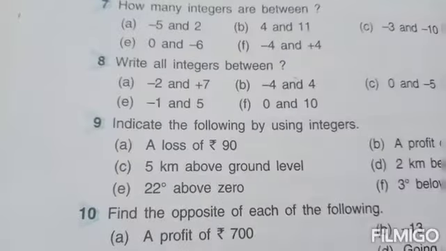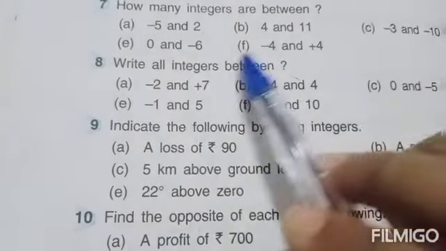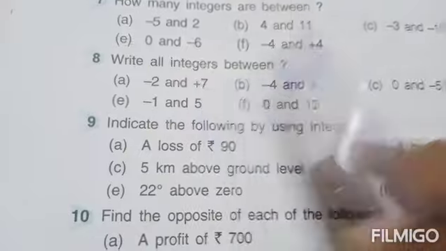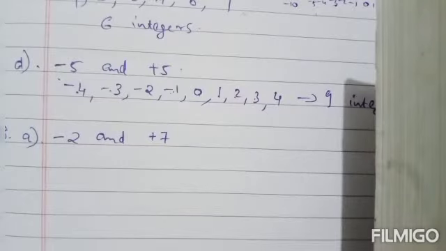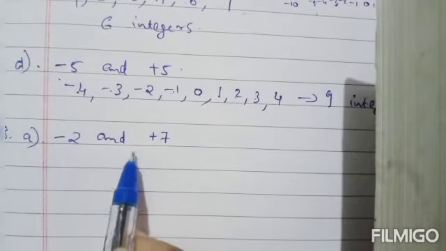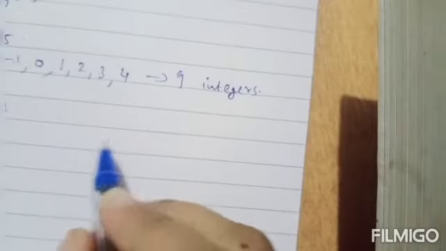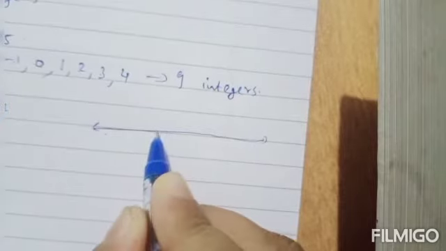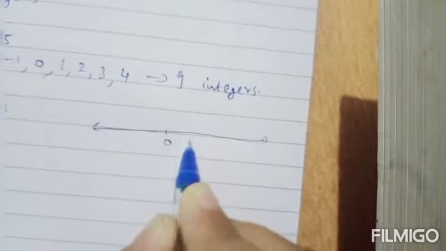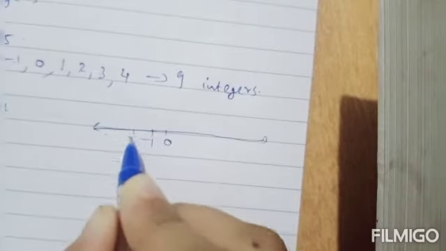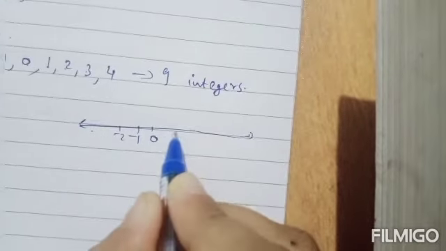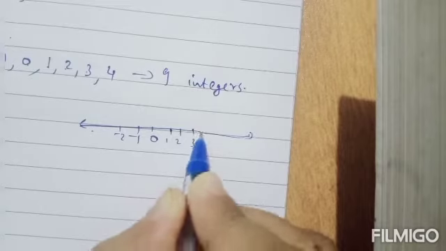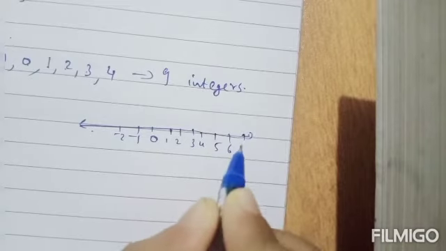So you have to write which all integers are coming in between -2 and +7. Okay. So in order to get which all integers are coming between -2 and +7, you can draw a rough number line. If you want, you can draw. Okay. So here 0, then -1, -2. Okay, now after 0, positive 1, 2, 3, 4, 5, 6, 7.